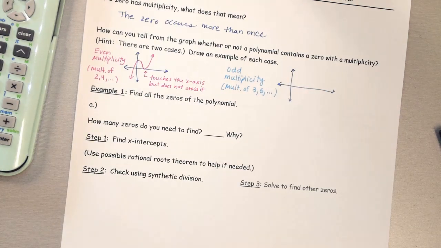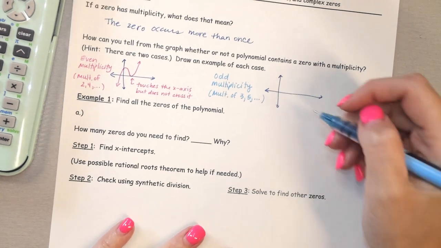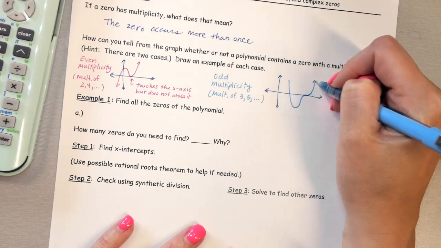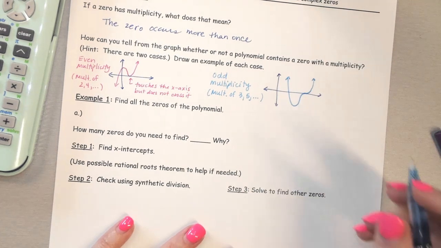Do any of you remember what the graph does if the multiplicity is odd? Do you guys remember what word we used to describe it? Yeah, yep, it bends through the axis. Okay, so there's going to be some kind of bend as it crosses. Okay, so look something like this, and then it bends as it crosses the axis.